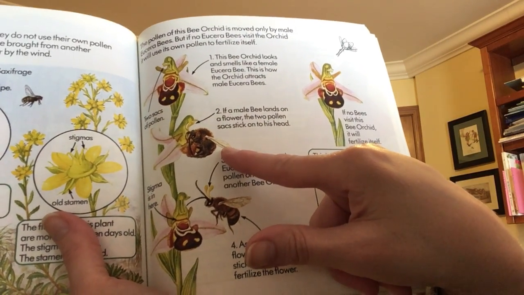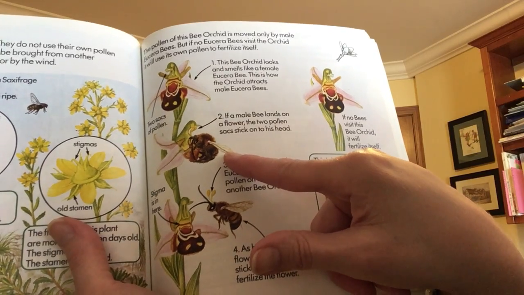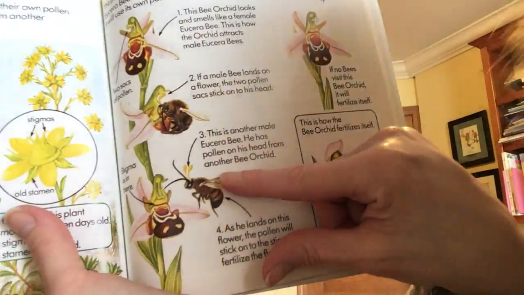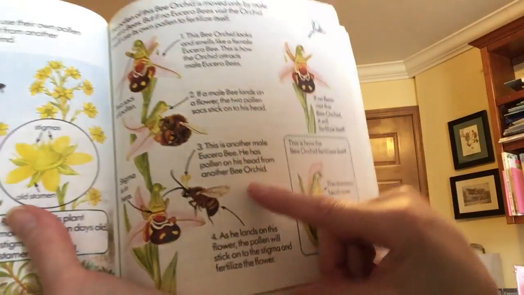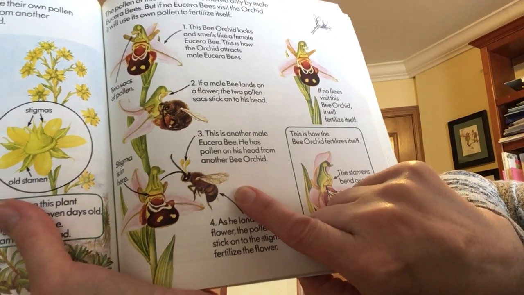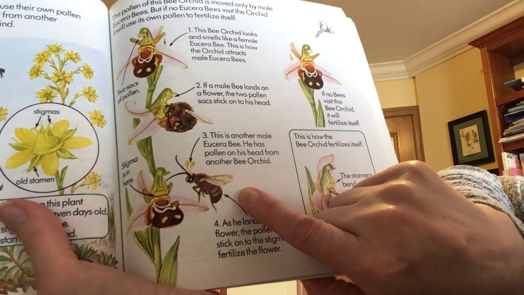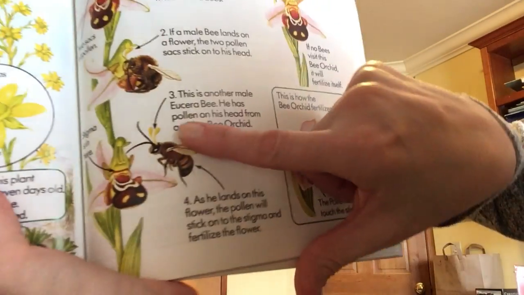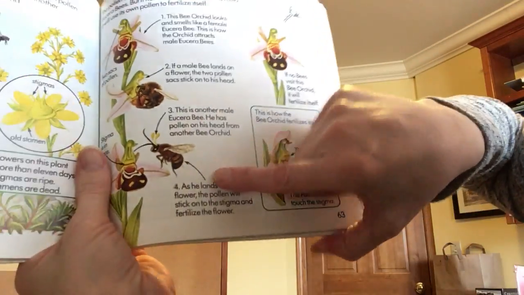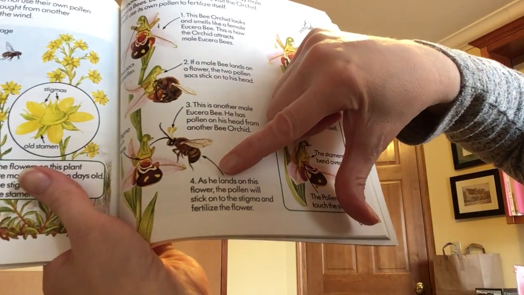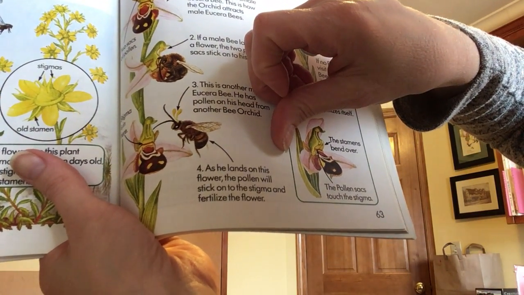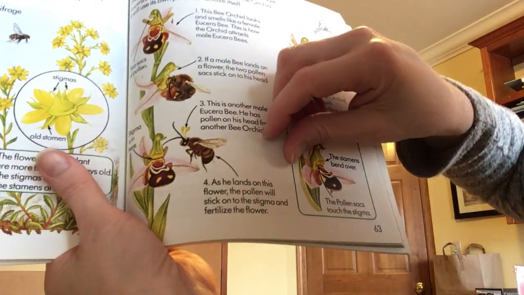If a male bee lands on a flower, the two pollen sacs stick onto the bee's head. Can you see that? It's kind of interesting right there. Now we're down here. This is another male Eucerobee. He has pollen on his head from another bee orchid. Do you see it on his head? Okay, now we're down here looking at this one. As he lands on this flower, the pollen will stick onto the stigma and fertilize the flower.